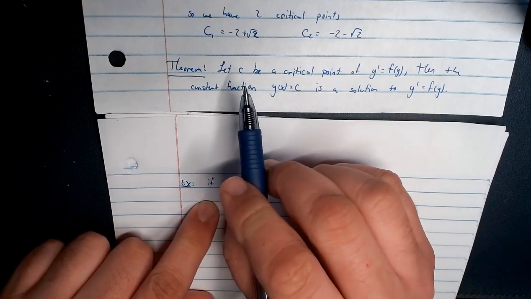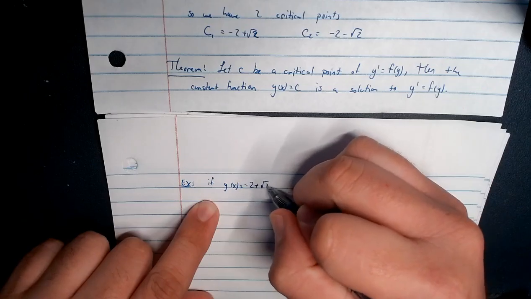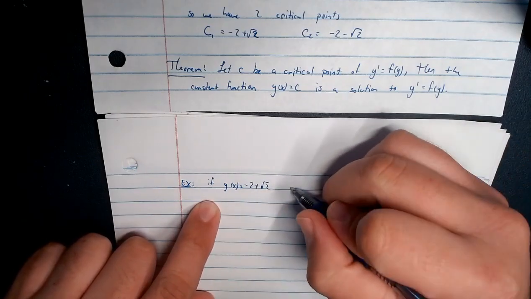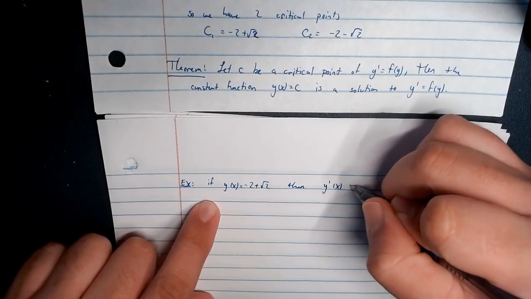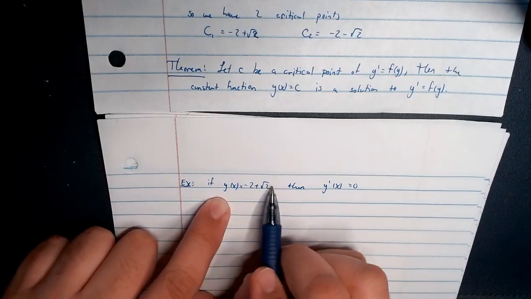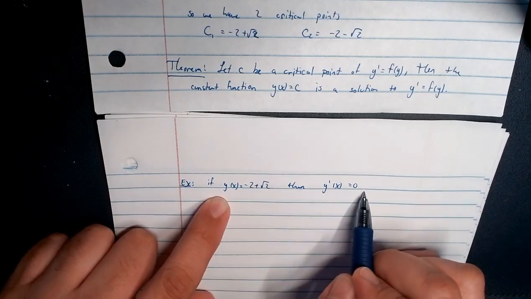Negative 2, right? Yeah, negative 2 plus root 2. Then y prime at x equals 0. After all, if this function is a constant, there's no variable here, the derivative of any constant we know is 0.